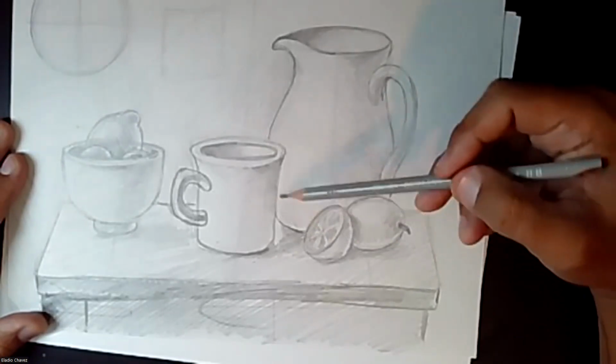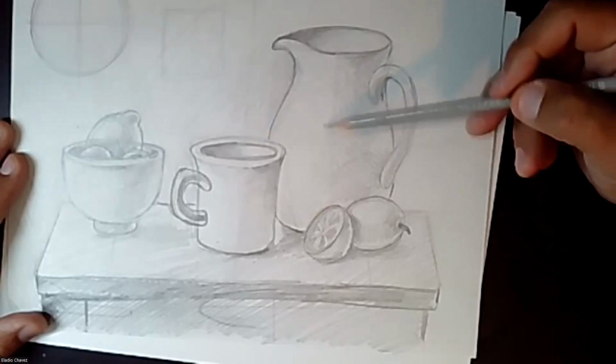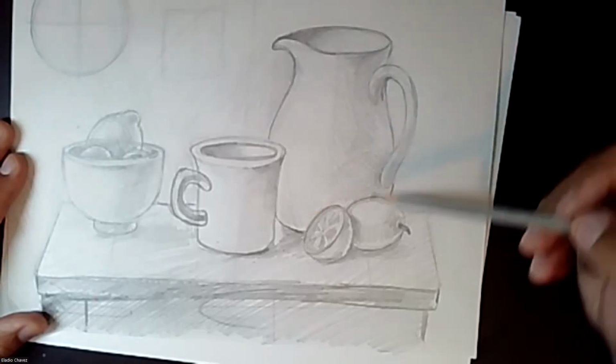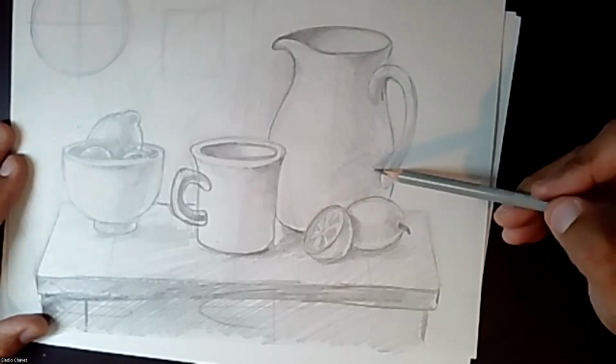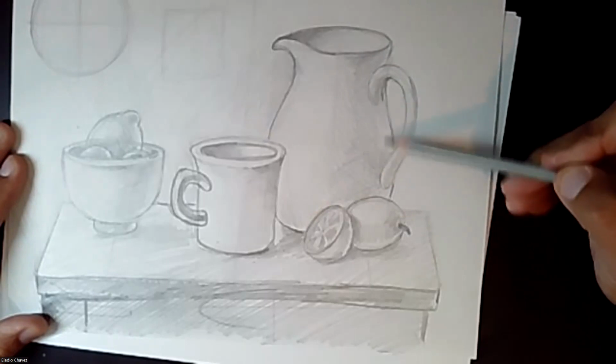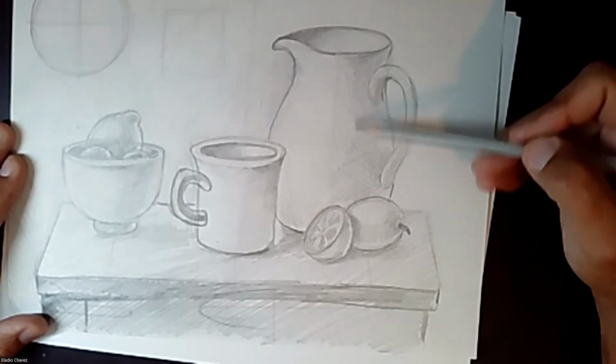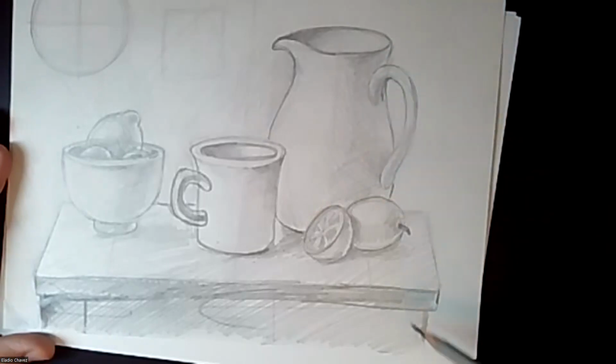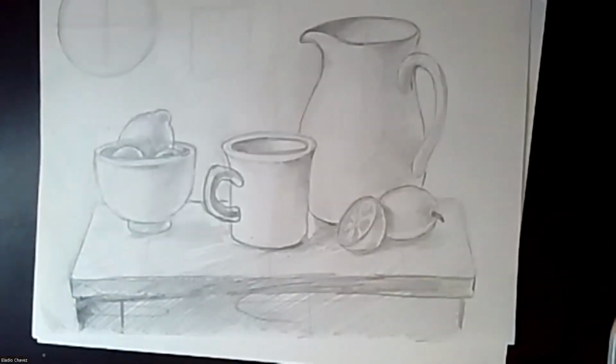Yeah, see, I'm just hatching, making these lines, and I can build up these lines, make it darker and darker as I add more lines, different directions. There we go. And look at that. Bam. Not too shabby.